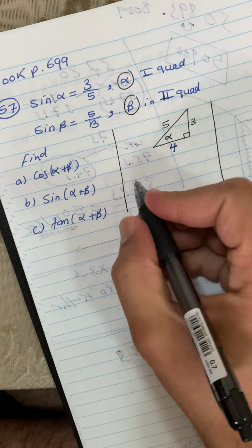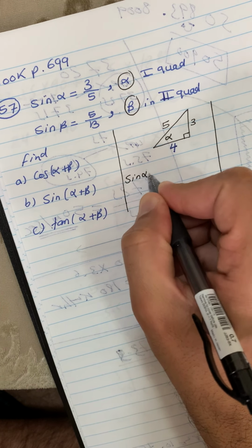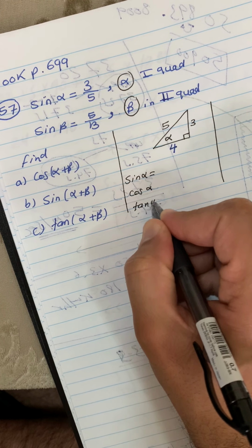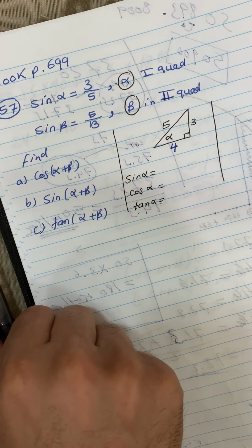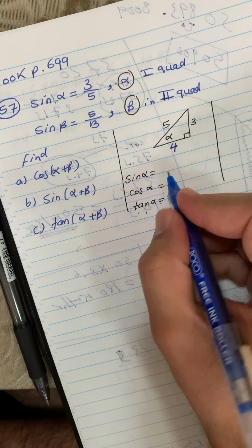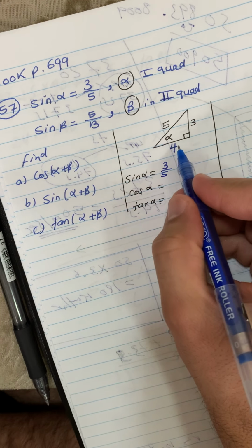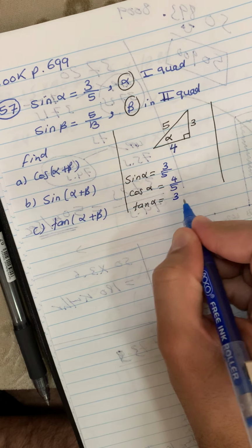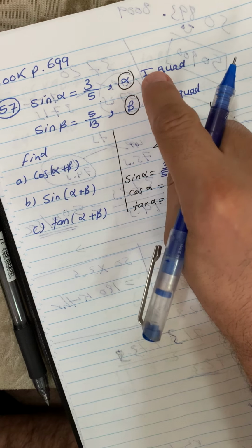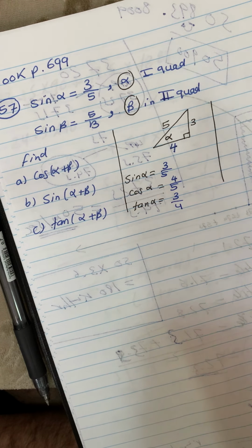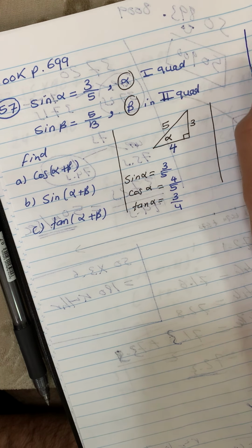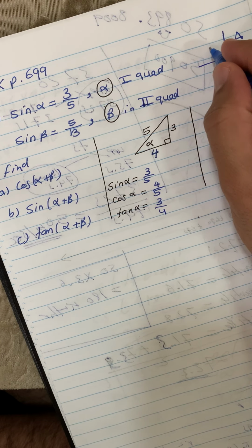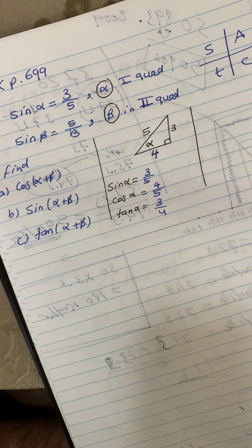Now I want to get sine alpha, which is given 3/5, cosine alpha adjacent over hypotenuse 4/5, and tan alpha opposite over adjacent 3/4. Alpha belongs to the first quadrant, so all of them are positive based on the sign rule A, S, T, C.